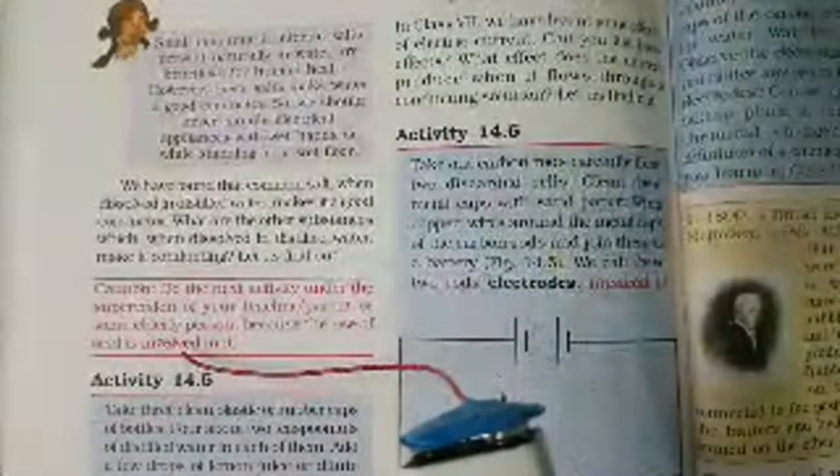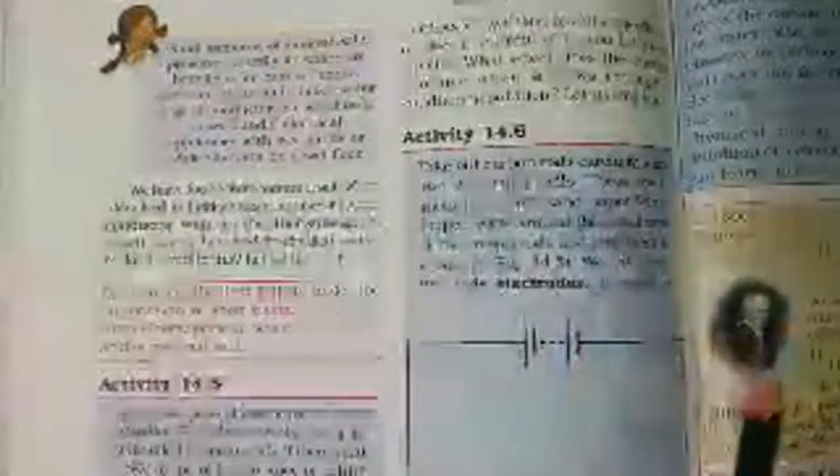So in this activity, where we have understood the chemical effect of current, it should always be done with a low voltage battery. So this is just a 6-volt battery. It is not a heavy battery, so it does not give you electric shock. And the wires are connected. So I hope you have understood how a tester works.